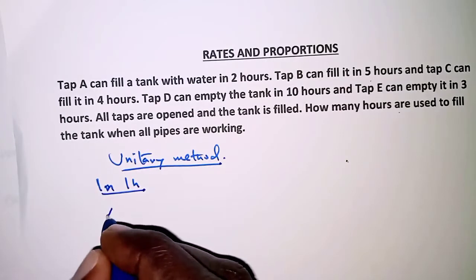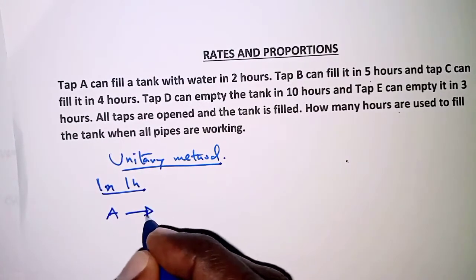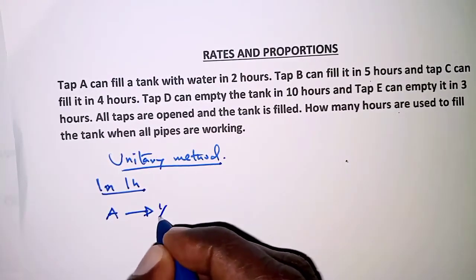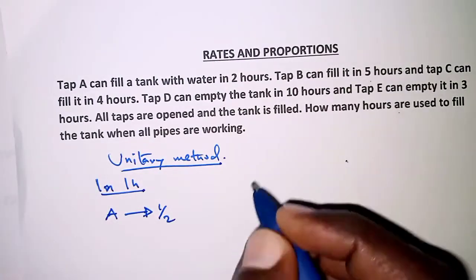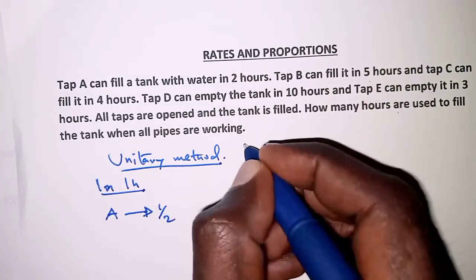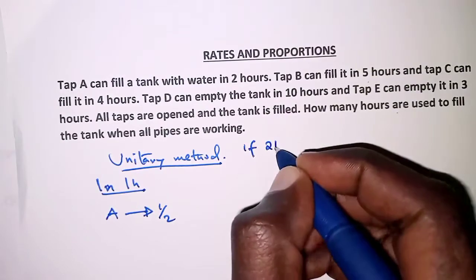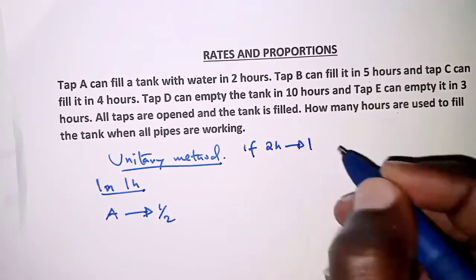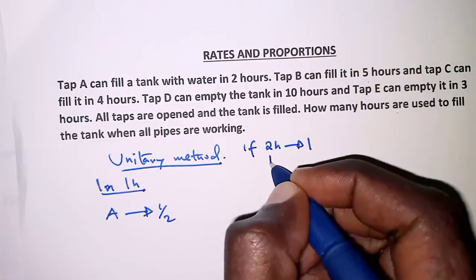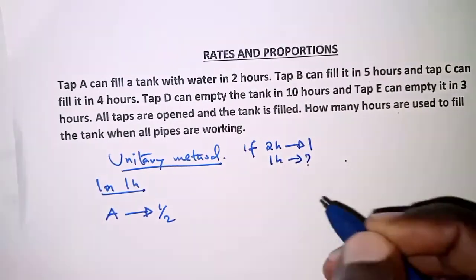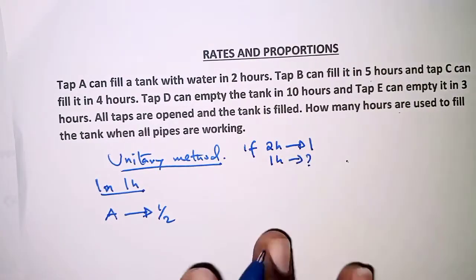For Tap A, you realize that it only fills a half of the tank. Remember, this is obtained by simply saying if 2 hours takes the whole tank, how about just 1 hour? So cross multiplying, you get a half.